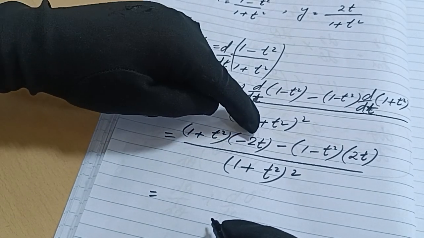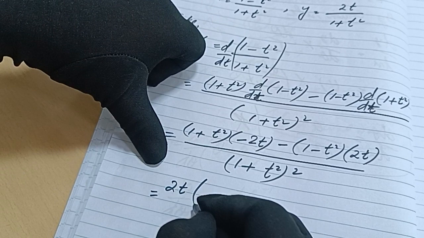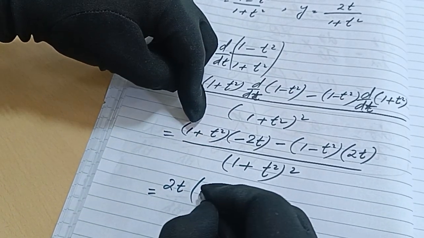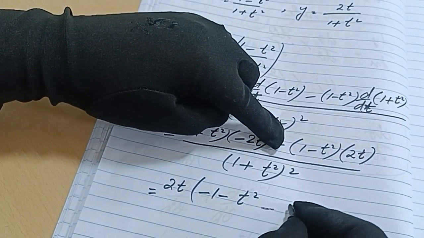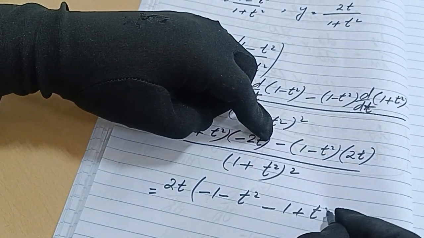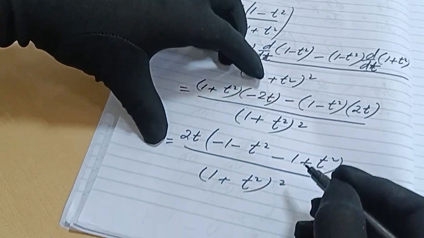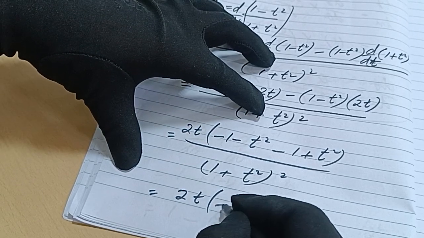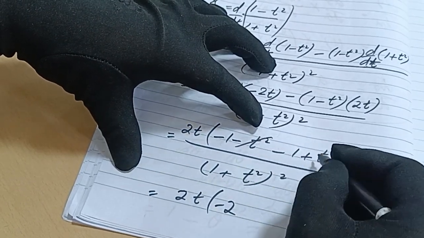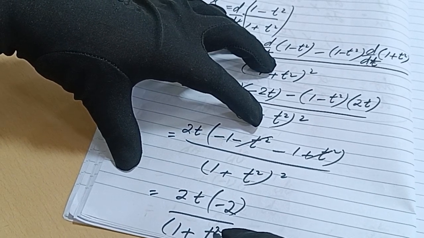Now 2t and 2t, can we take it as common? When we take it as common, the negative sign multiplies with these two terms, minus 1 and t square. Now minus 1 minus minus becomes plus t square, divided by the same denominator. Now 2t will stay outside, minus 1 minus 2, and they cancel. 1 plus t square, then whole square.